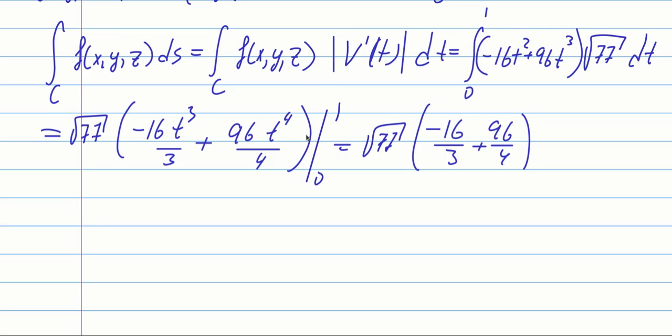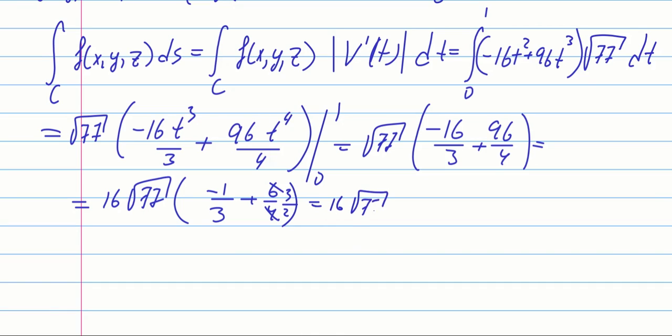Right. So we can see that 16 is a common factor, so we can factor out 16. We have square root of 77, so we have negative 1/3 and 96 over 4 is 6 over 4, right? So we divide, we get 3 over 2. So 16 square root of 77. We have 6 as a common denominator. So this is negative 2 and this is positive 9.